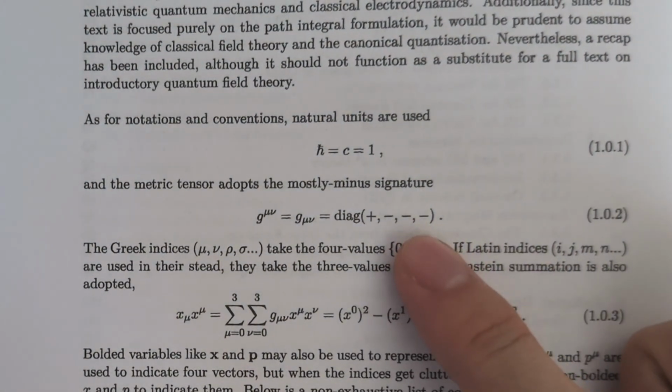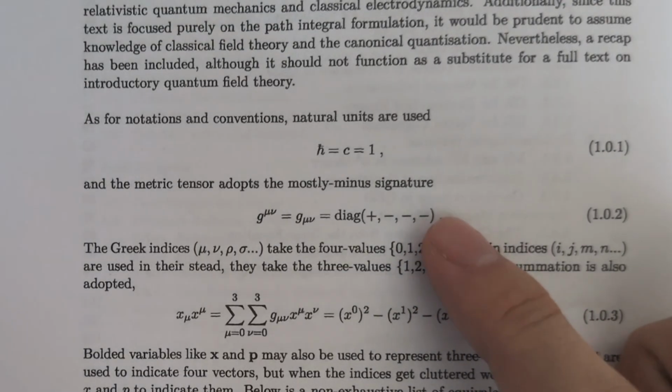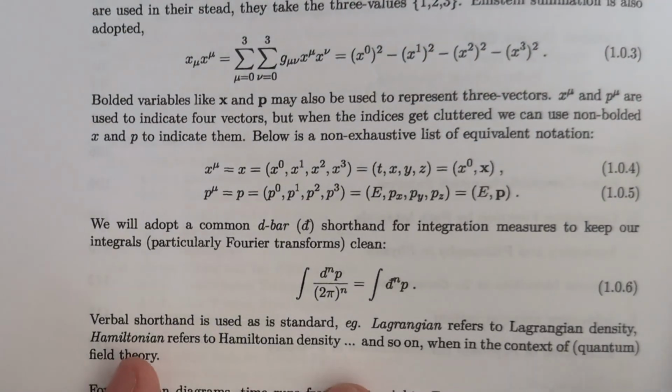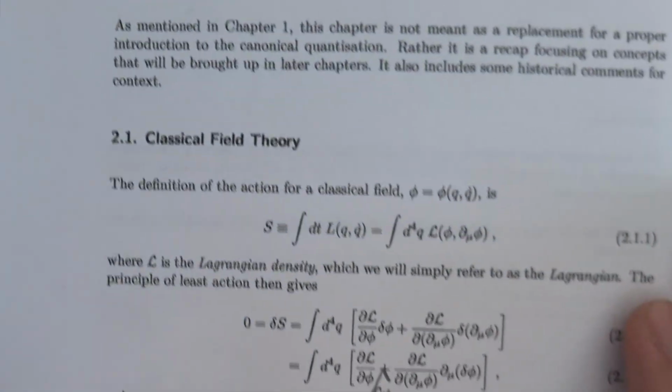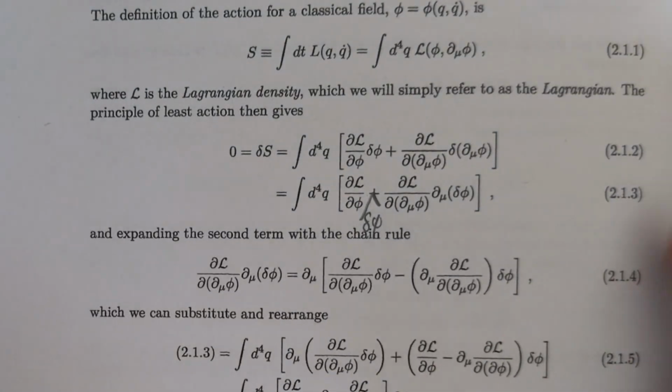I would really love to make this into a mostly plus metric, but I just didn't have the time to do so. I probably won't show every single page, just the pages that I like and the pages that I have something to say about. So here I have a recap of classical field theory, and this is very basic.